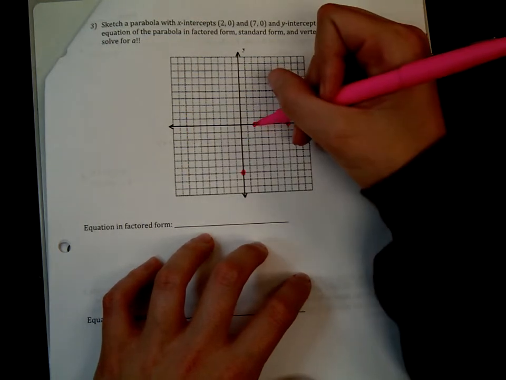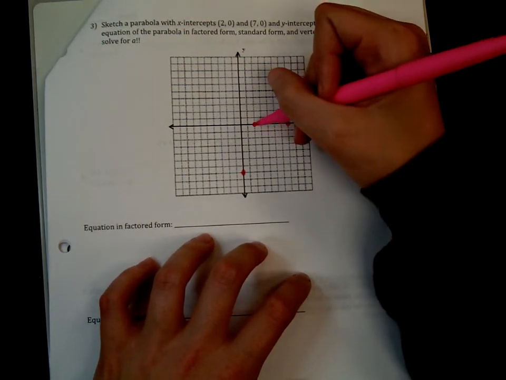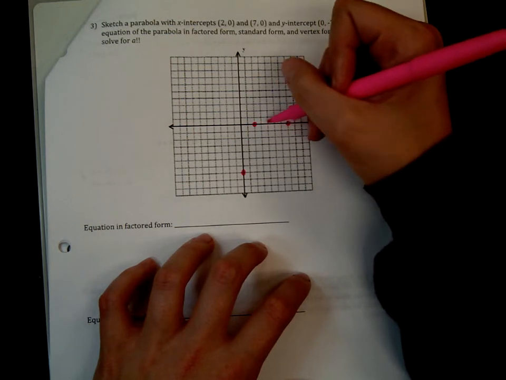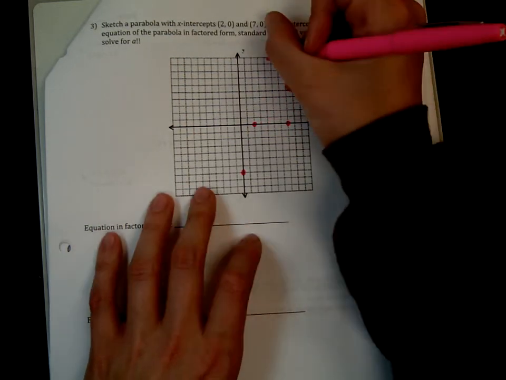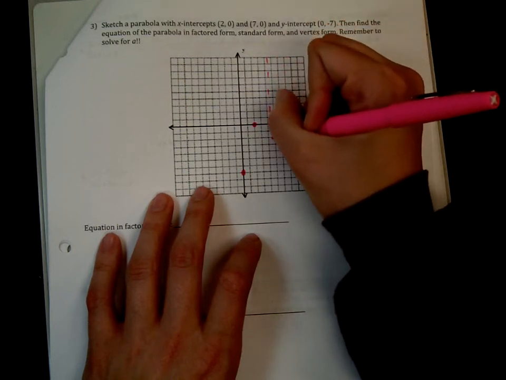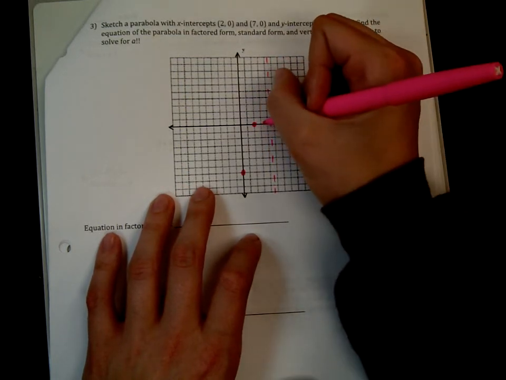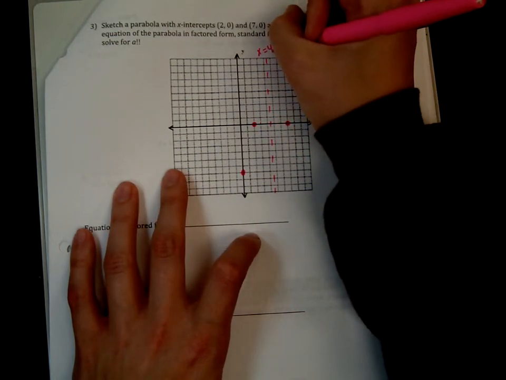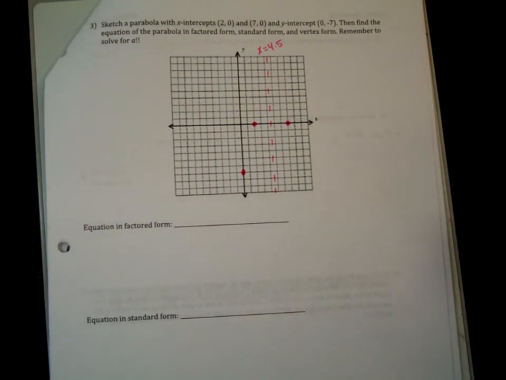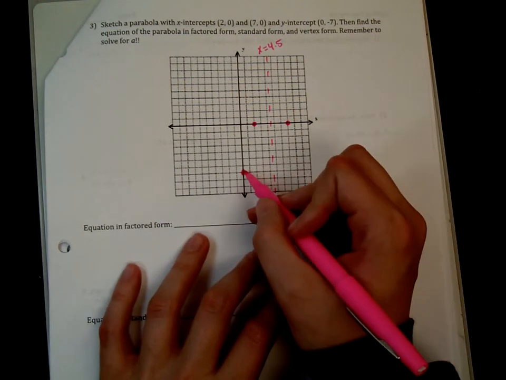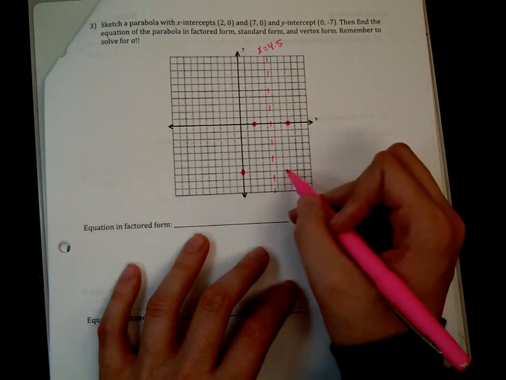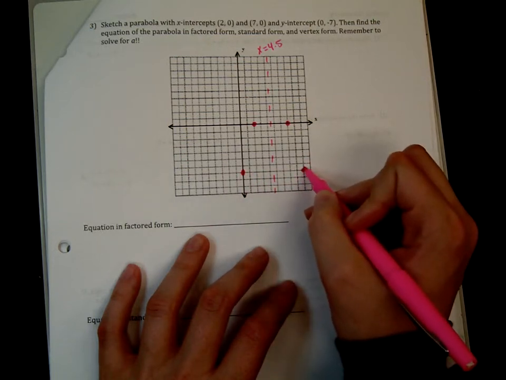So I know that I need to find my line of symmetry. That's going to be 2.5 away, so the line of symmetry is x equals 4.5. I know that my y-intercept is going to have a matching point on the other side of this line. There's the symmetry point.